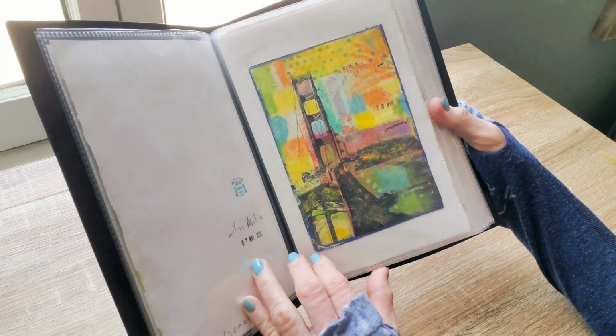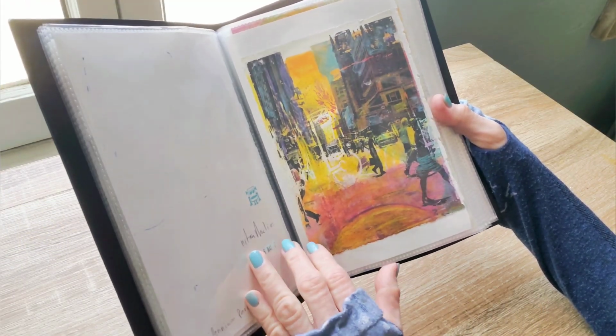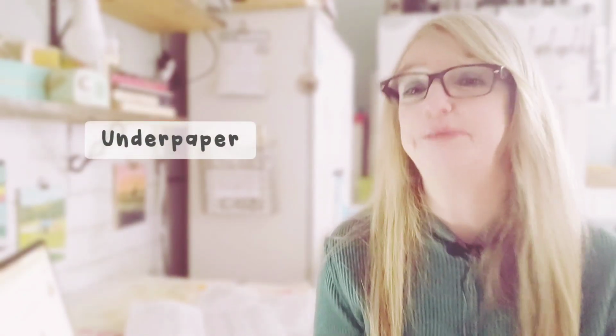The next video is actually my very favorite technique to make art from my photography. In this tutorial video, we're going to see how to make a very colorful, semi-abstract art piece using our own photos and watercolor crayons or sticks. I usually start my semi-abstract pieces with an underpaper. What's underpaper? Let's see.